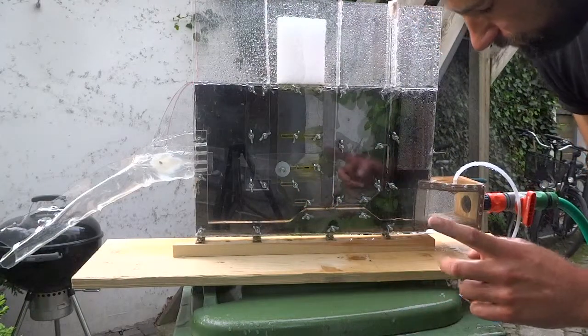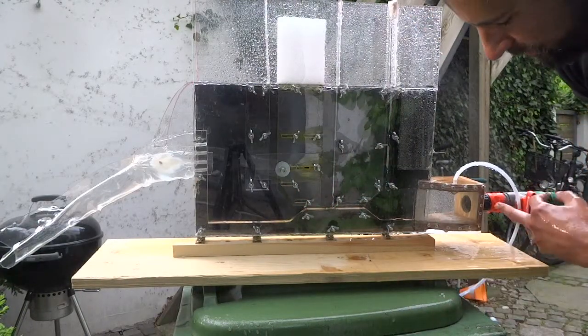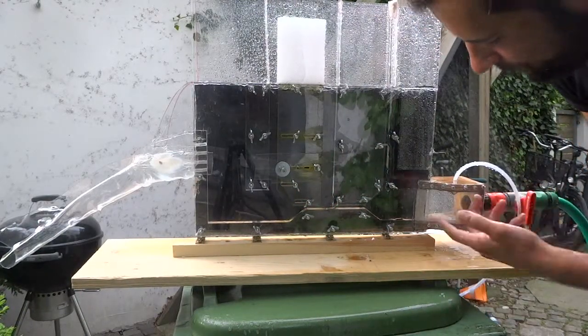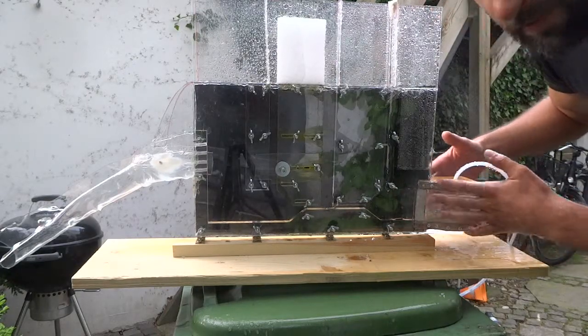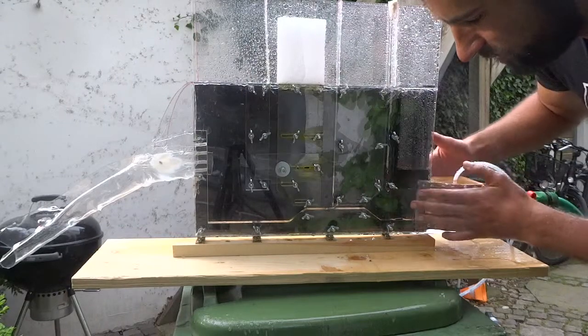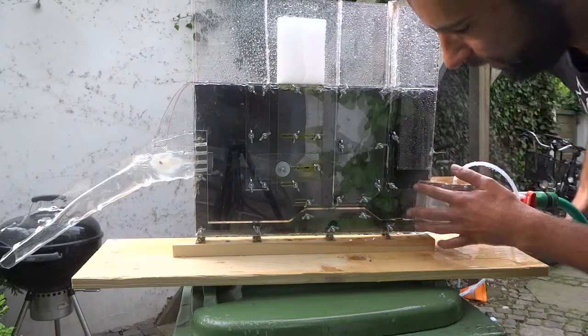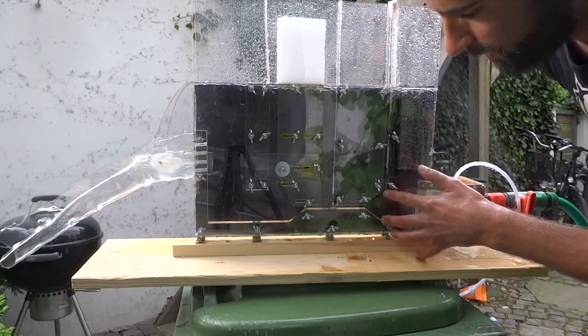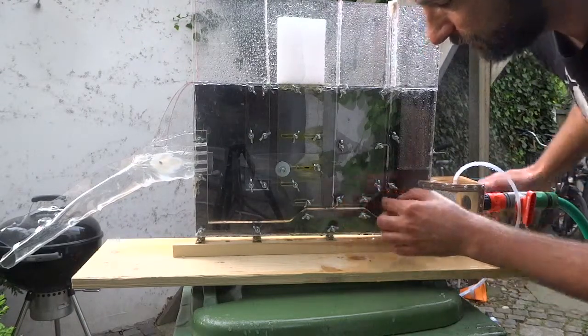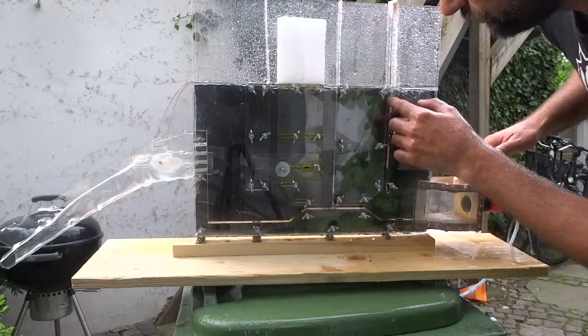Alright, we have a water hose here that changes the diameter, goes into a flat shape, and then we have a wider flow that is narrowed here in this section. Then we have here a static pressure tube.